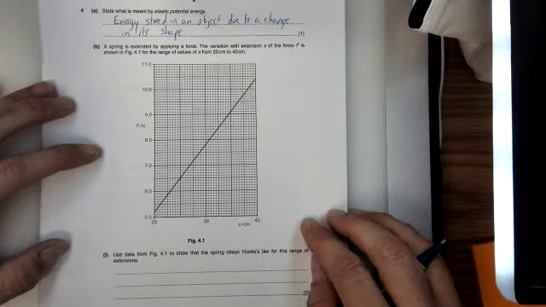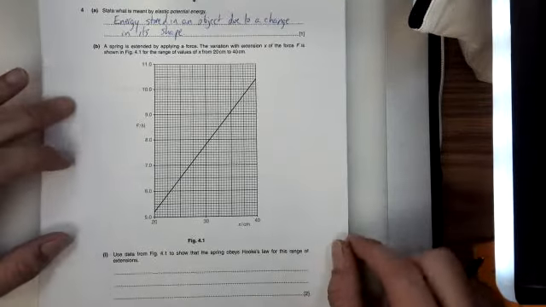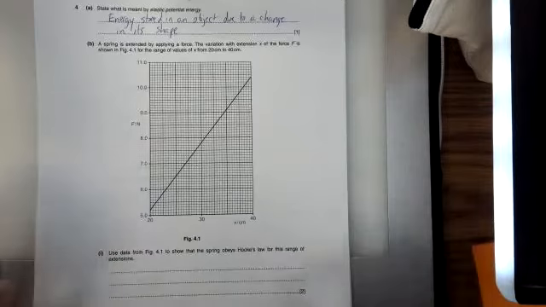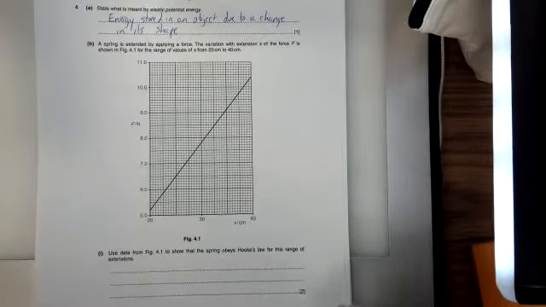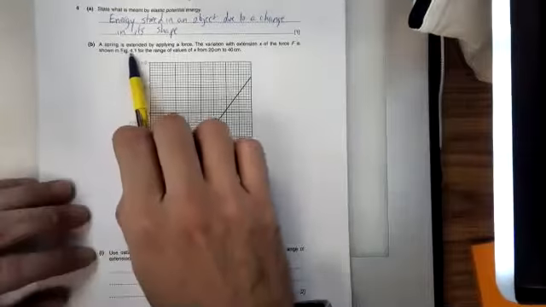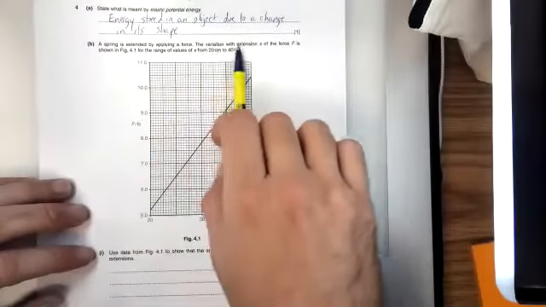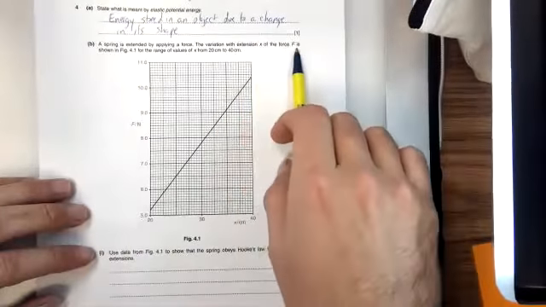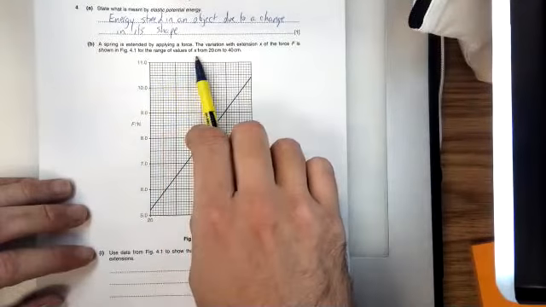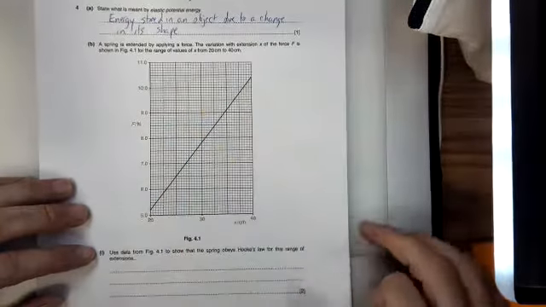And again, the work that you do in stretching the spring out, work is force times distance. The work you do in stretching the spring out is equal to the elastic potential energy that it possesses. Part B says a spring is extended by applying a force. The variation with extension x of the force F is shown in figure 4.1 with a range of values of x from 20 to 40 centimeters.